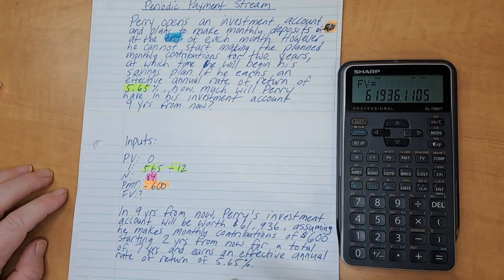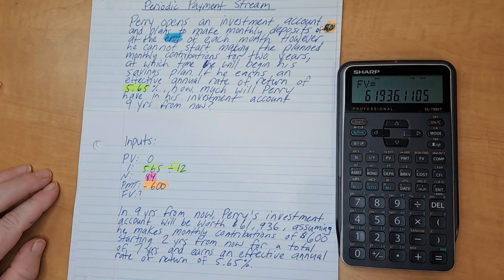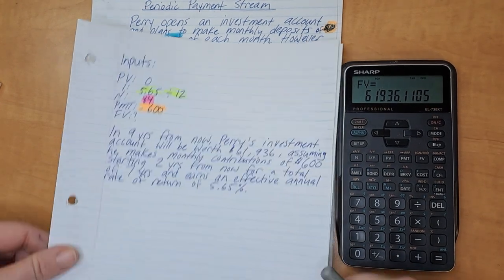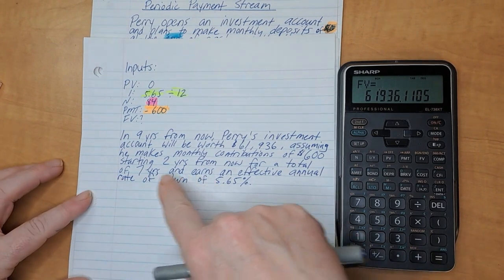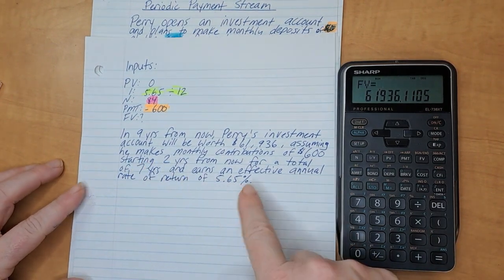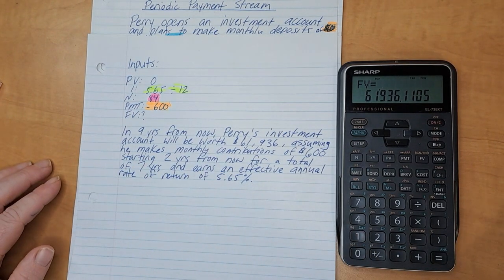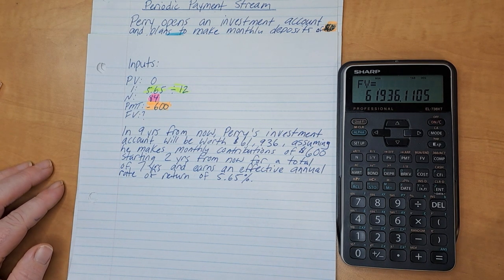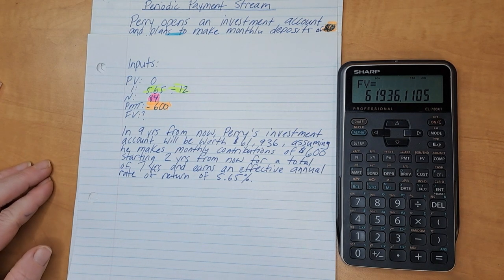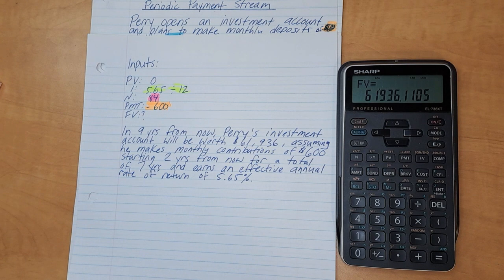So 9 years from now, Perry's investment account will be worth $61,936, assuming he makes monthly contributions of $600 starting 2 years from now for a total of 7 years and earns an effective annual rate of return of 5.65%.